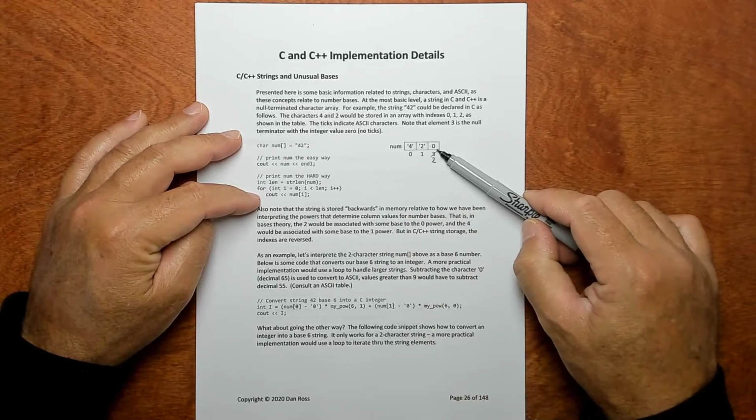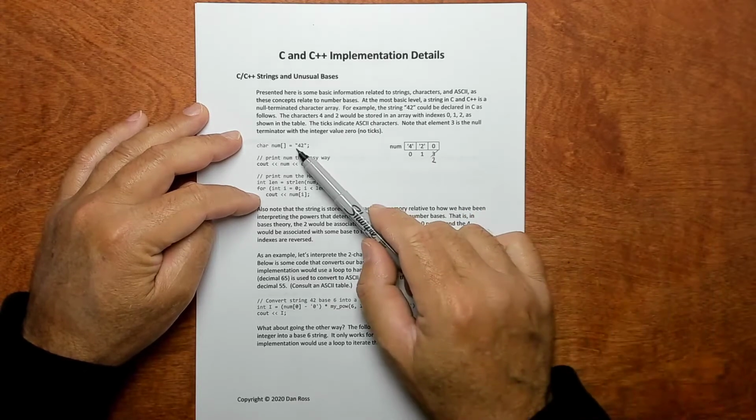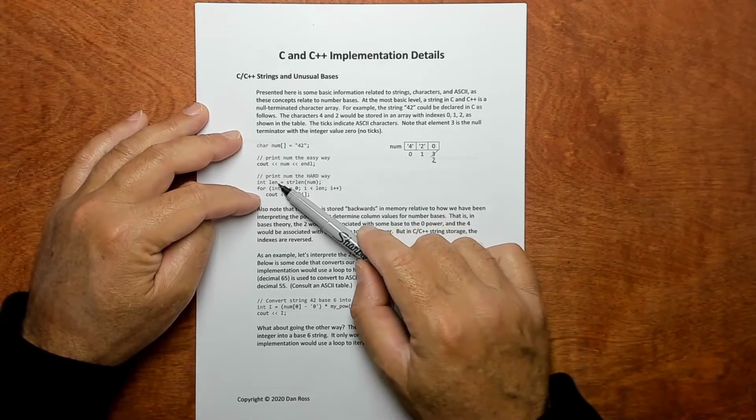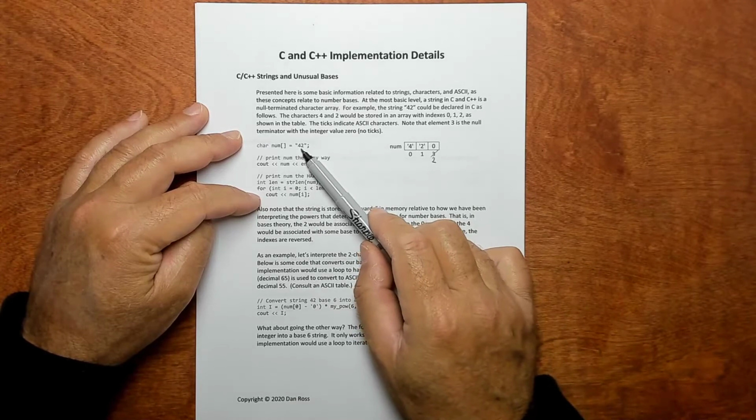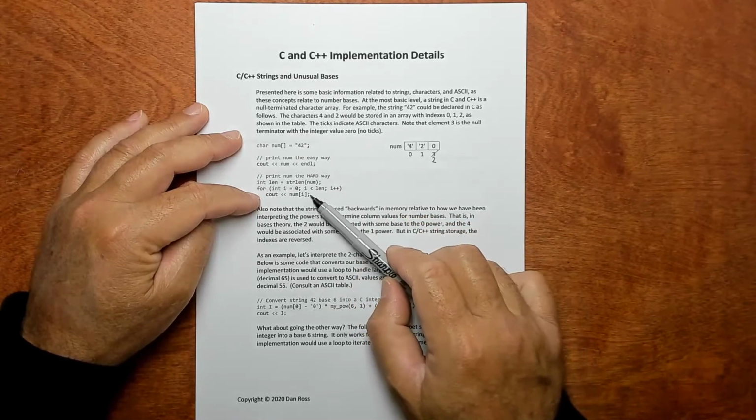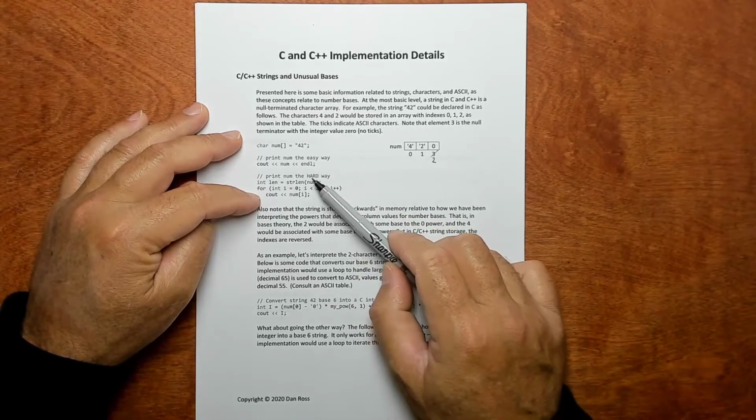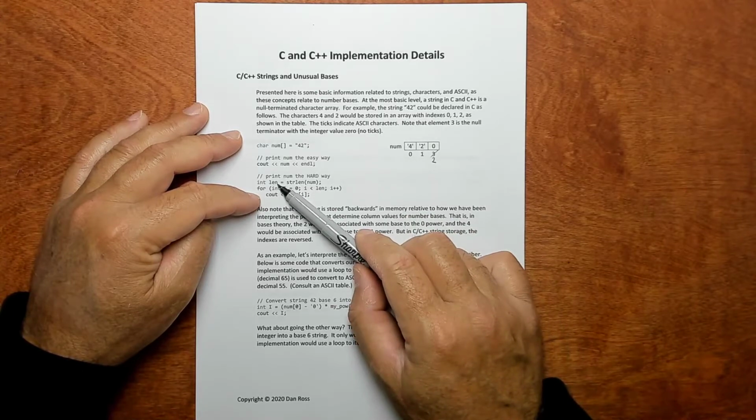I'm not sure if length returns the length including the null character. It must not. It must just return 2, just the length of the 42 part, because otherwise this wouldn't work. And I did run this and it works. So you could check that, print out what length is. It should be a 2.